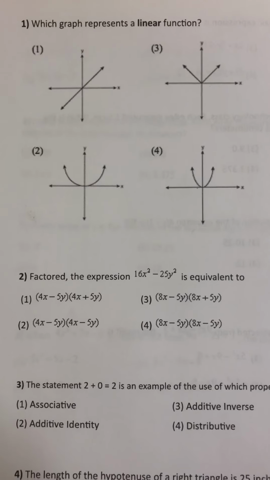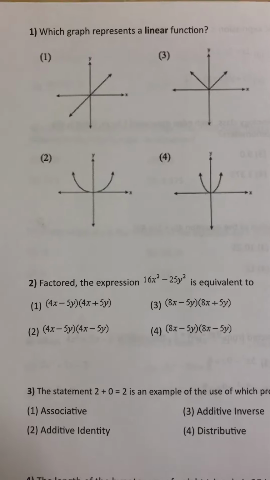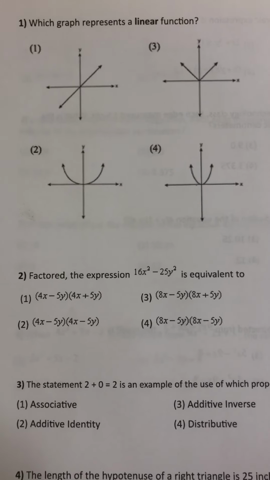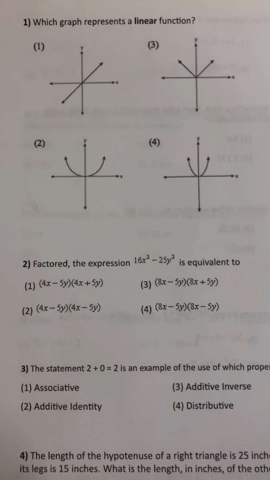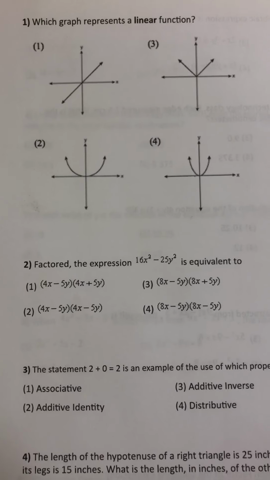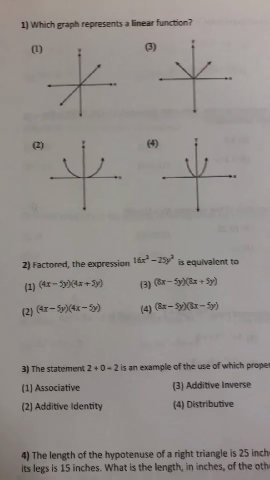Hello, this is a pre-algebra review assignment for Edpuzzle. I'm going to go through each question and give you hints, and you're going to have to select the answer and put it on the Edpuzzle assignment.